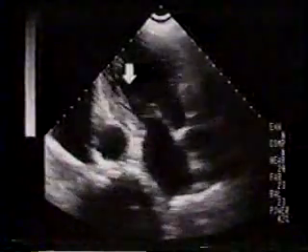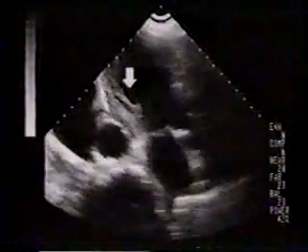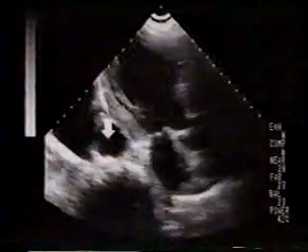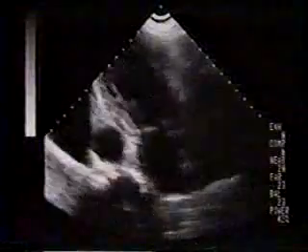This is a view of the partially ruptured posteromedial papillary muscle from the apex. The descending aorta and left pleural effusion are also evident. The patient underwent successful mitral valve replacement.